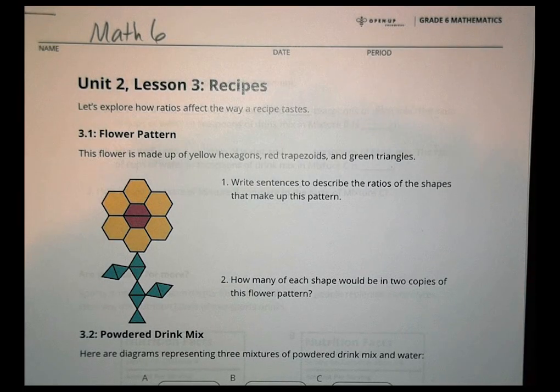Hey, this is Math 6, Unit 2, Lesson 3. It's called Recipes, and we're going to explore how ratios affect the way a recipe tastes. For some of these things today, it might be good if you actually experimented with some of these recipe ideas, just so you could taste the difference and get a hands-on experience of what that's like. For this video lesson, I won't be doing that because it would just be you watching me drink Kool-Aid and things like that, which doesn't sound very exciting on a video.